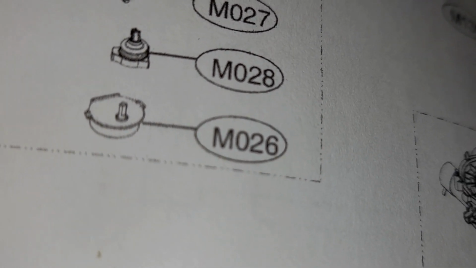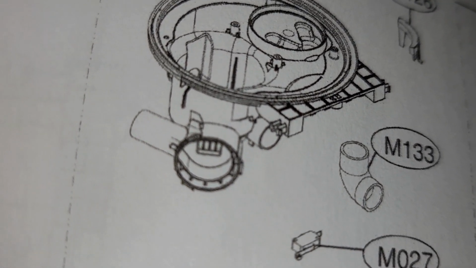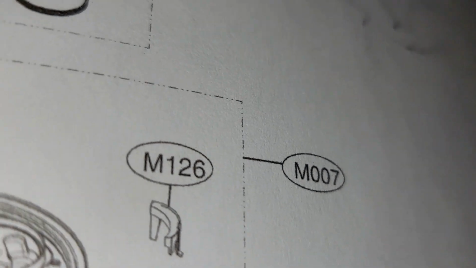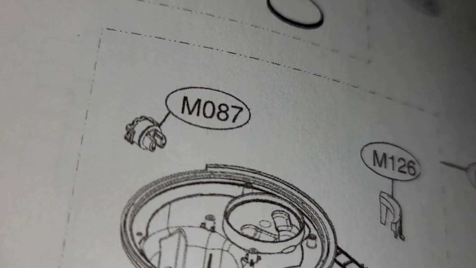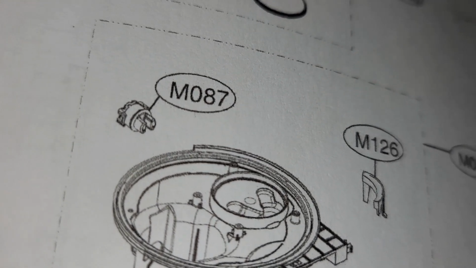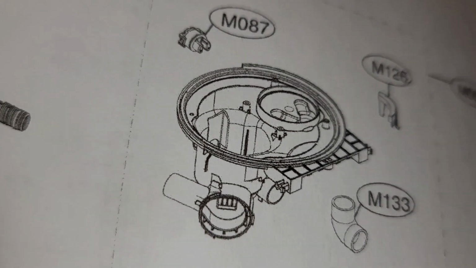You have an M026, 6, 7, and 8. Not sure what this thing is. I'm going to look those up and find out what they are.